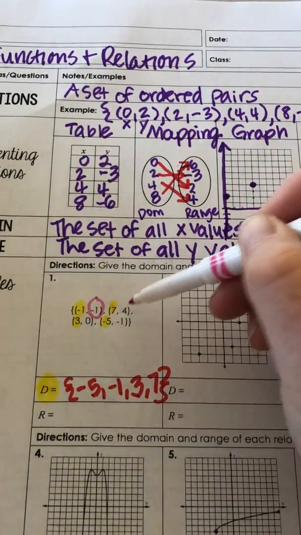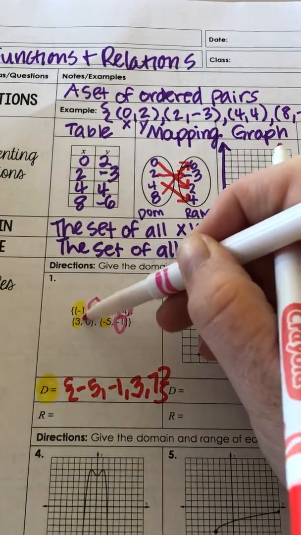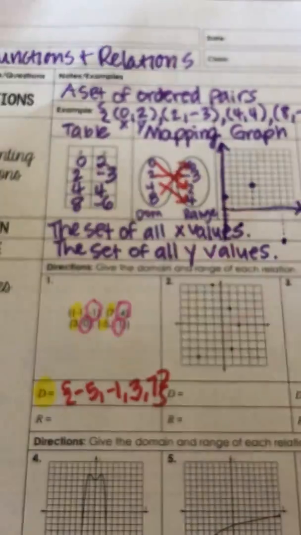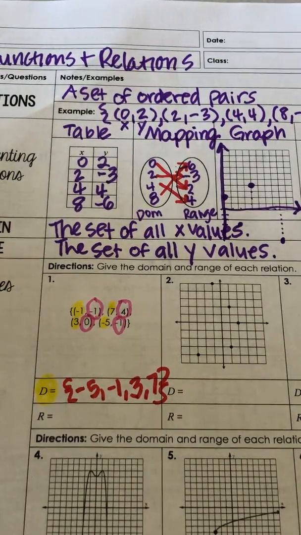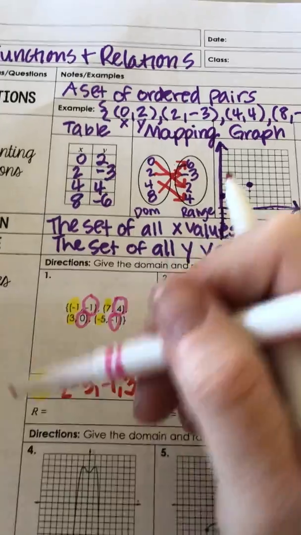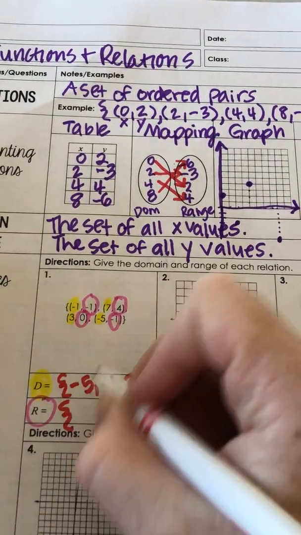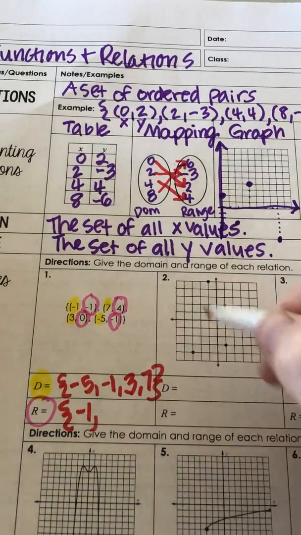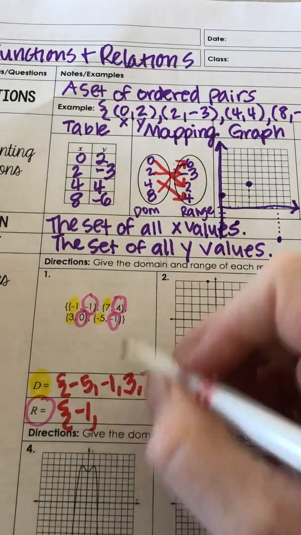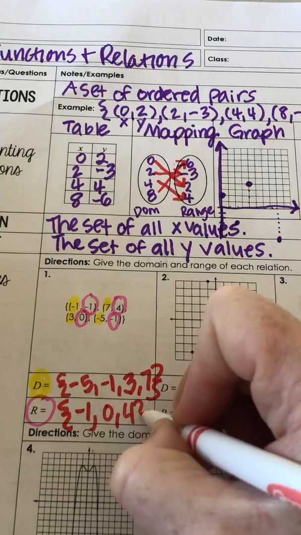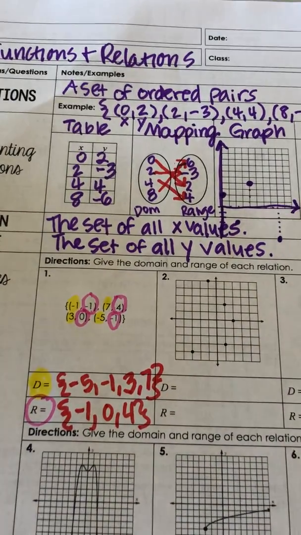Okay, and then the range would be your second values. We're going to list them low to high, and we're also not going to repeat if they come up more than once. All right, so my range, the lowest value is -1. Don't list it twice, just once, and then 0, then 4, because it's just a set of all the y's that are used. That doesn't mean you're going to list them more than once.